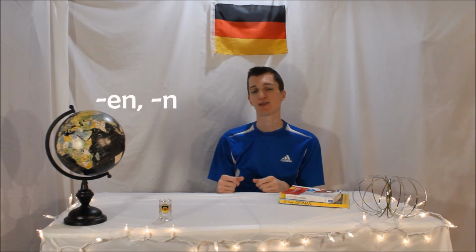And the way you conjugate verbs in German is fairly simple. So all verbs in German end in en or the letter n, depending on the verb. So for most verbs, you just drop off the en, or the n if it doesn't end in en, and then you add the appropriate verb ending for the different personal pronouns. So let's look at a few examples.